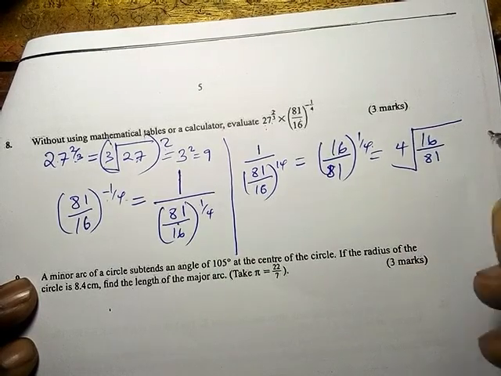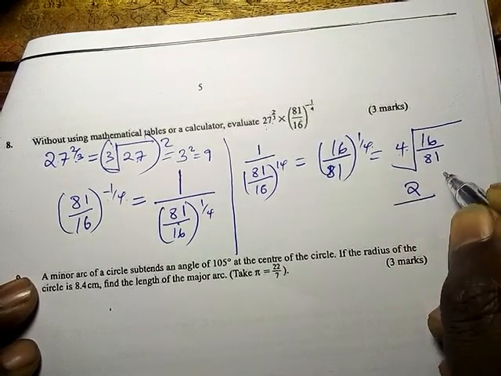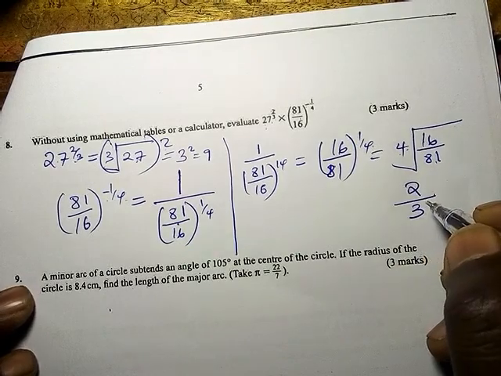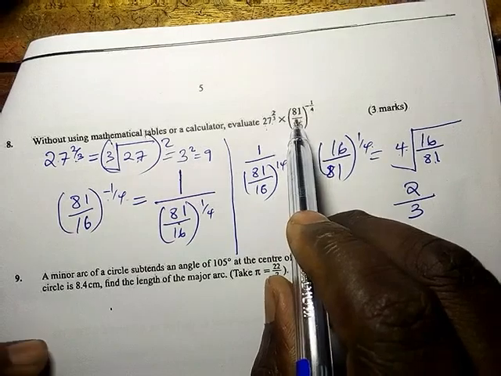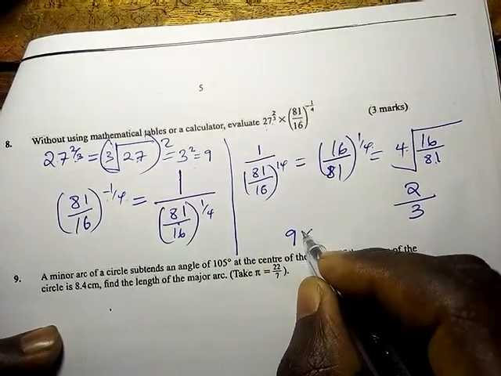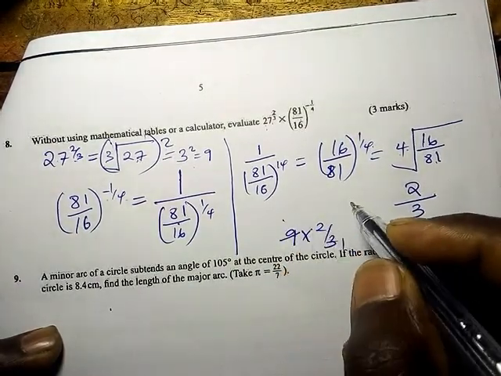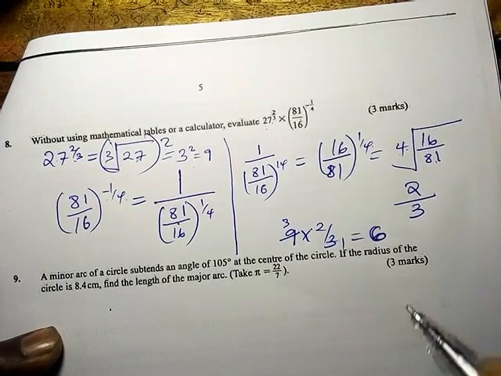That's what it means. So the 4th root of 16 is 2. The 4th root of 81 is 3. Right? So we will have 2 over 3. And now finally we had 9. The first one was 9. So now we are going to have 9 times 2 over 3. And this here, 3, becomes what? 6.